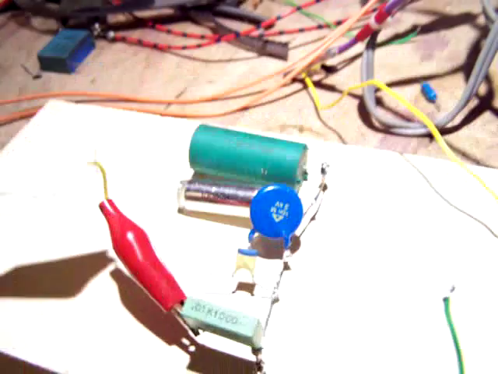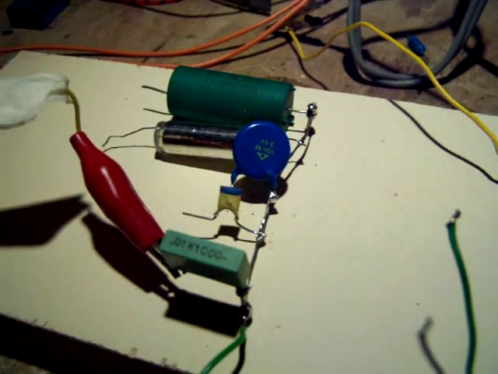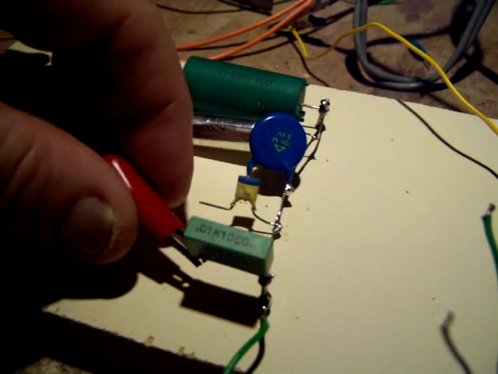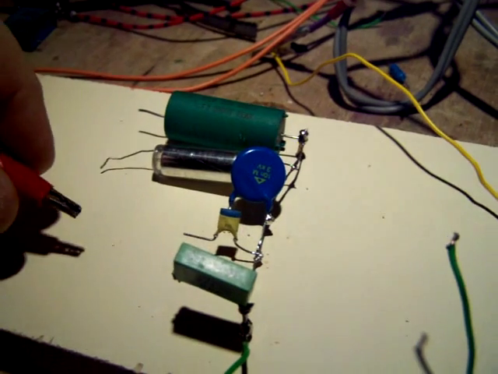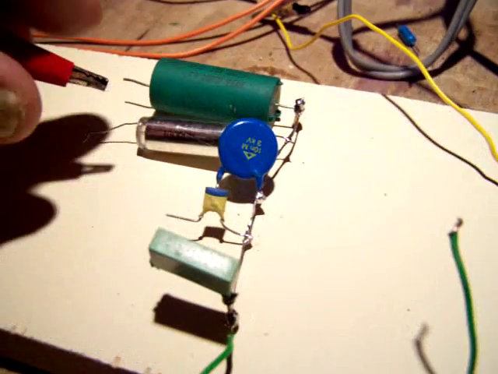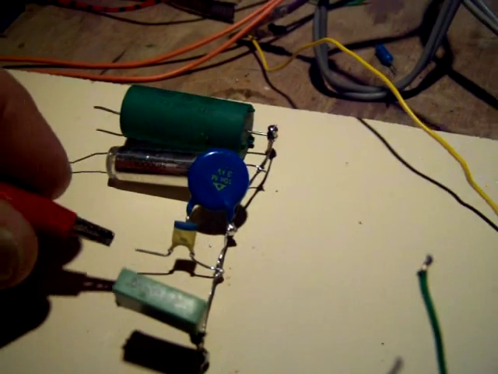Let's hear whether we hear differences. This is the first one, this capacitor. I disconnect it now. And we go to the ceramic capacitor.